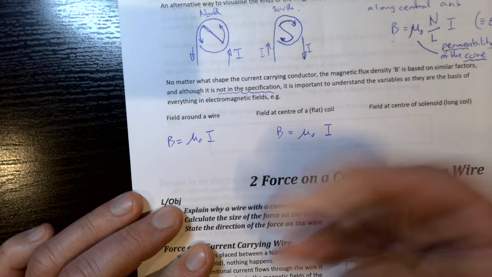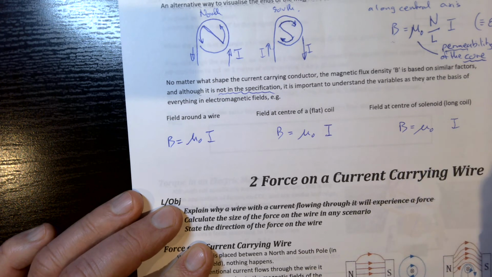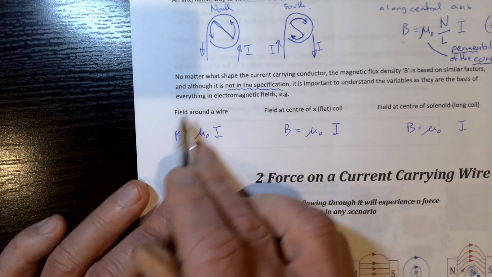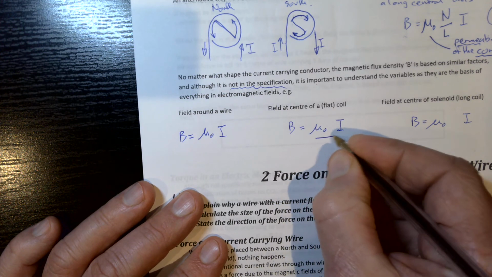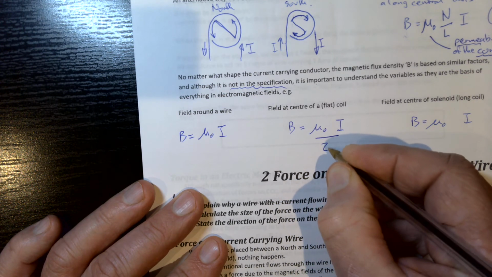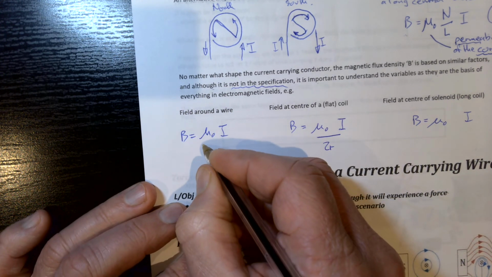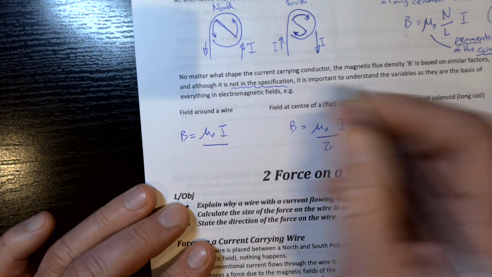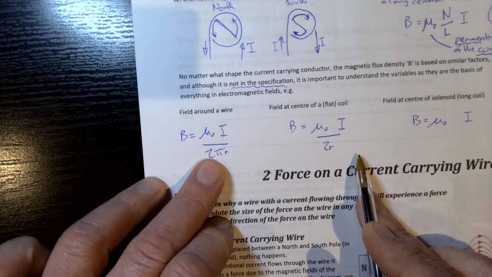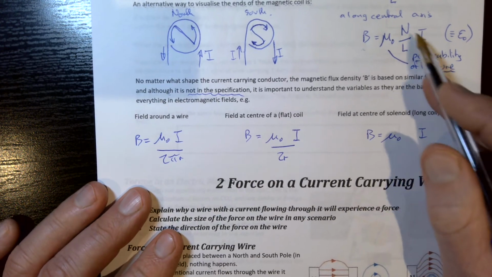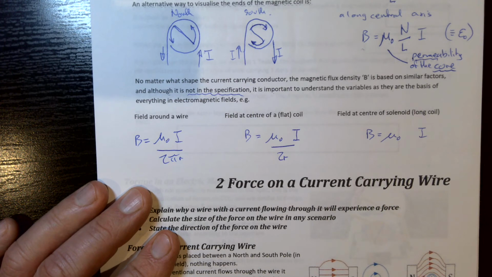I'll just leave a little space because it kind of works in order. You've always got these same factors. The bit that changes is the variable. So this one is over for a flat coil, 2 times the radius. If it's a flat wire, it's the circles around the wire and it's the size of that ripple, the circumference, so it's 2 pi r. Those are multiplying factors. And this one literally just depends on the length. It doesn't matter as long as the length is bigger than the width.